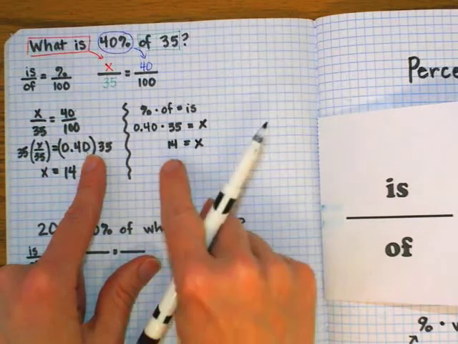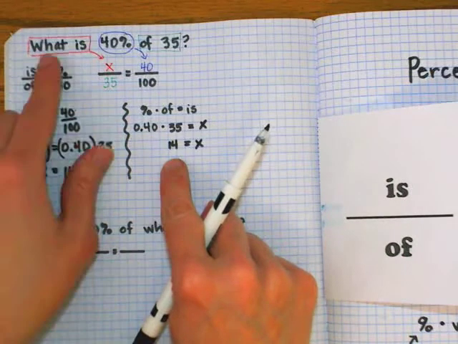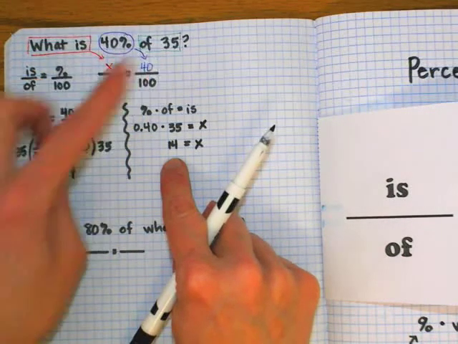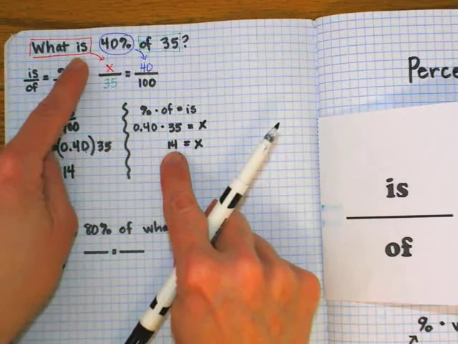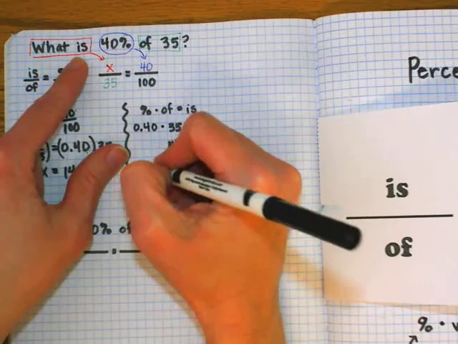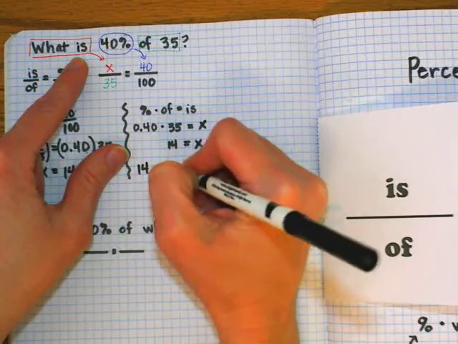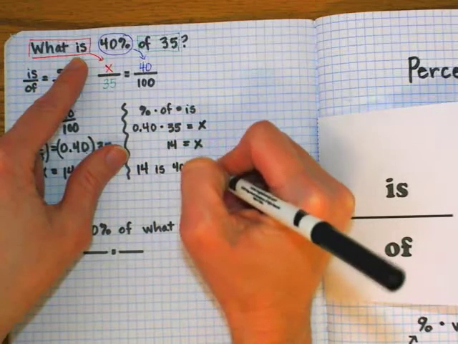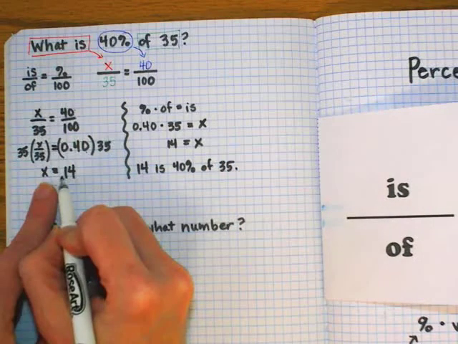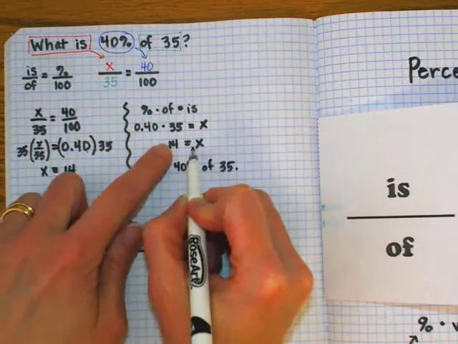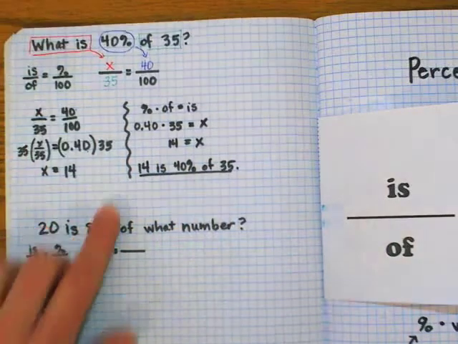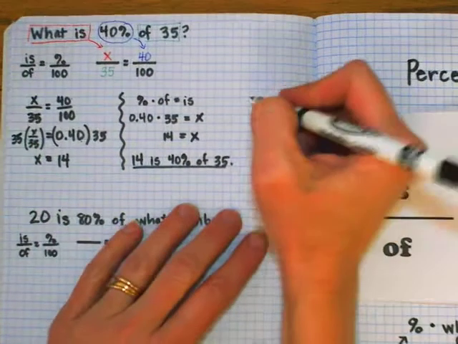The way we interpret that back to the original equation is when it says what is 40% of 35? 14 is that is value. So we can say 14 is 40% of 35. And that tells us what this solution is, which matches the solution that we got the other way. When you're doing your homework problems, you only have to choose one of these ways to do this.